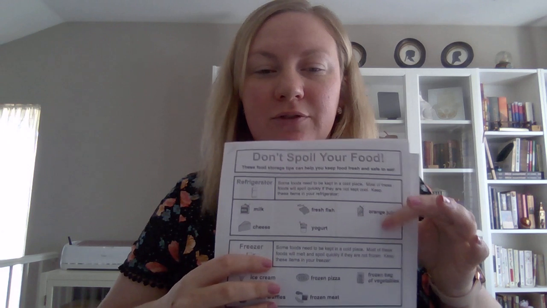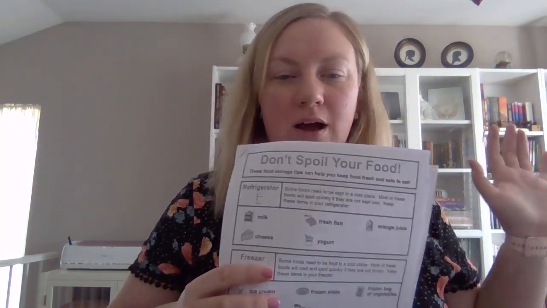So definitely use as many real objects as you can with all of this stuff. Let your kids smell the popcorn you make and where you put that in the pantry, and what you do with the microwave. Let them smell, let them feel, let them really explore the real objects.